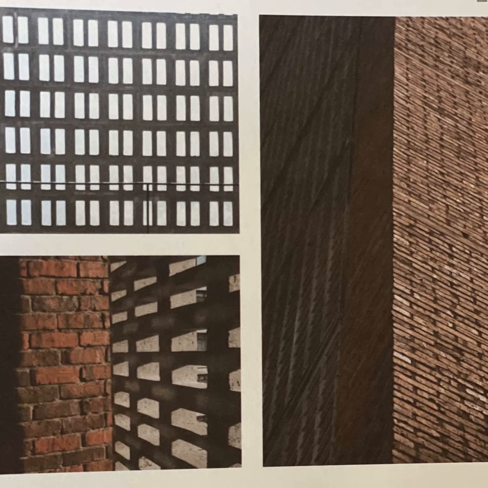Another example using water features is the Therme Vals in Switzerland by Peter Zumthor, which used channels to create gentle, meditative dripping sounds.